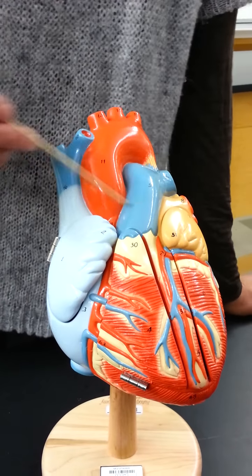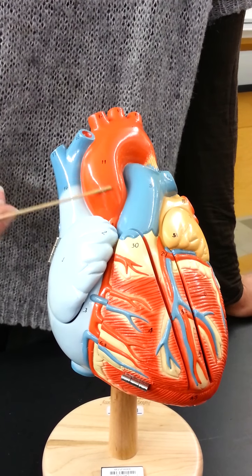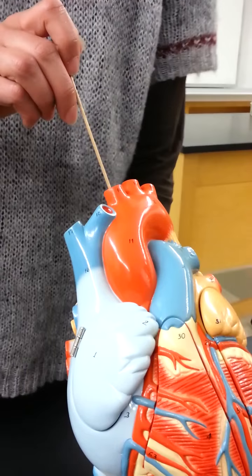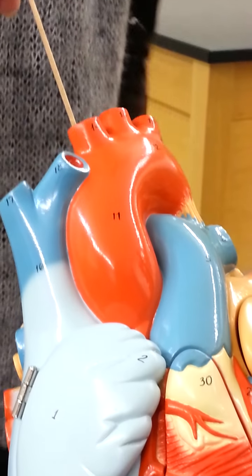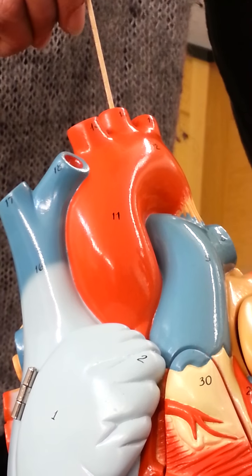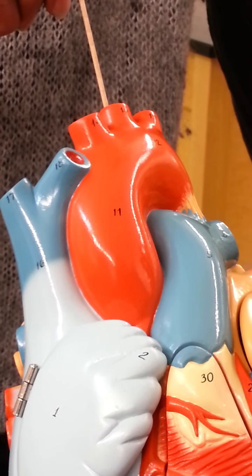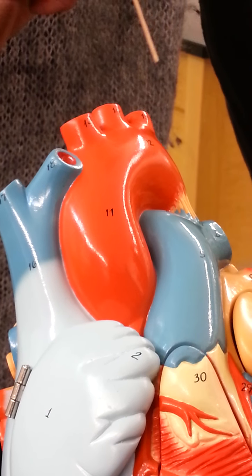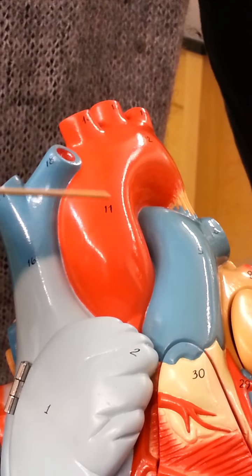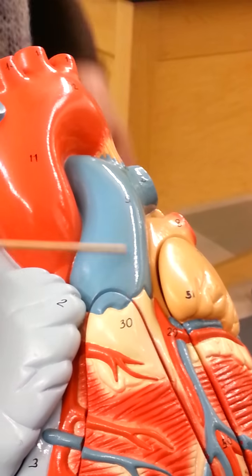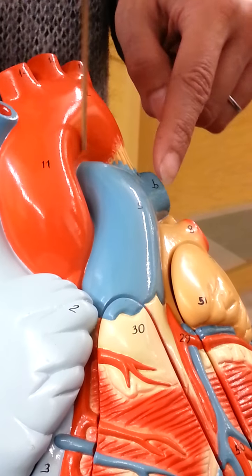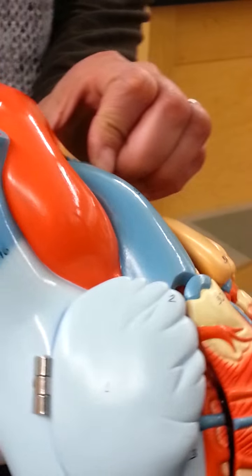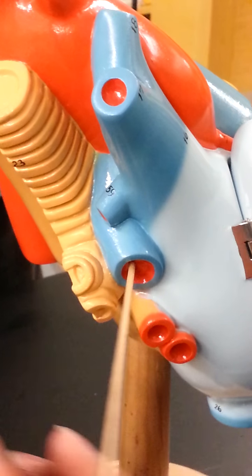So we talked about the right and left coronary arteries being a branch off of the ascending aorta. The branches off of the aortic arch are the brachiocephalic artery, then we have the right common carotid, and then we have the left common carotid and our left subclavian arteries. Okay. And then this is the pulmonary trunk. The pulmonary trunk will deliver blood to the lungs, branching left and right. So this is the left pulmonary artery, and the right pulmonary artery is on this side right there.